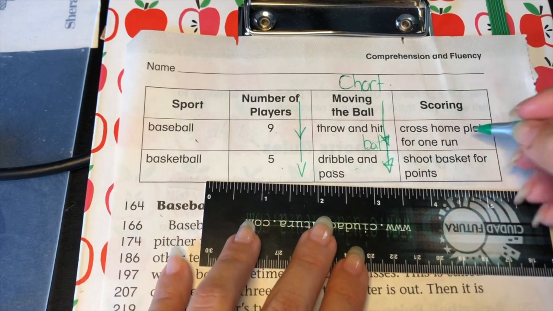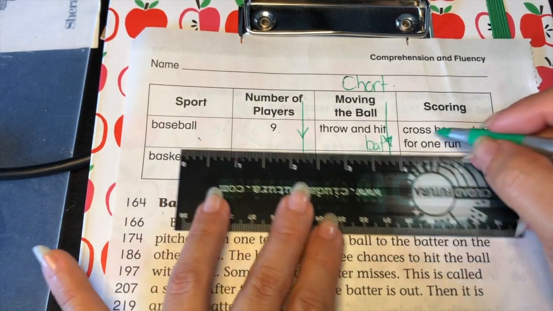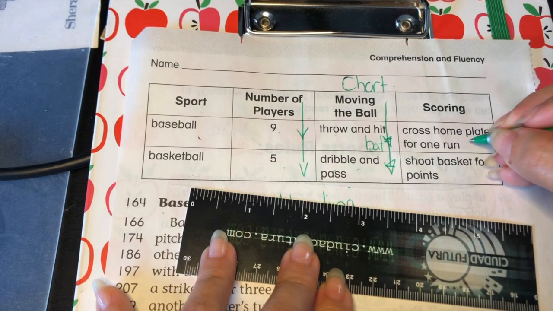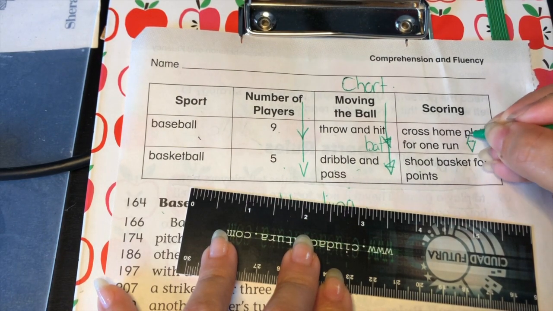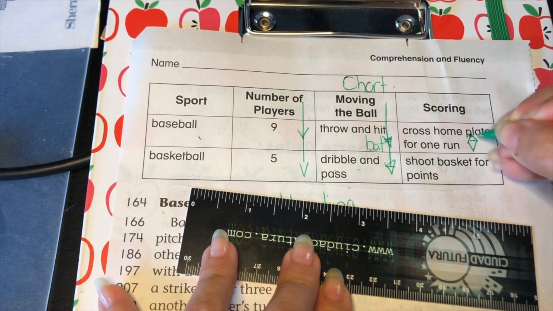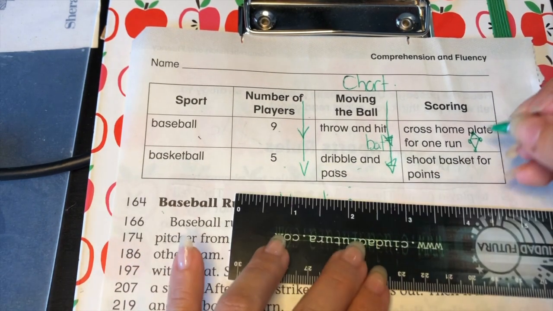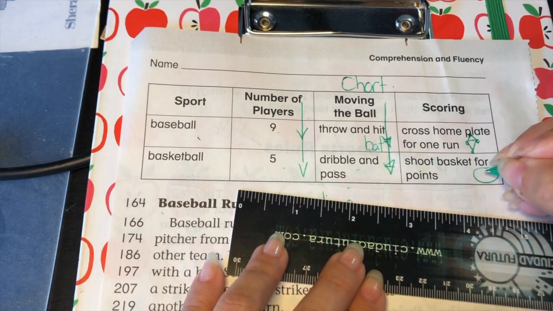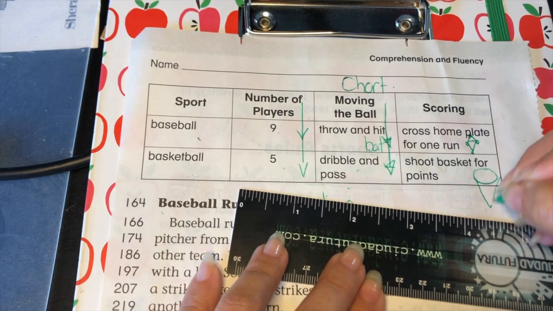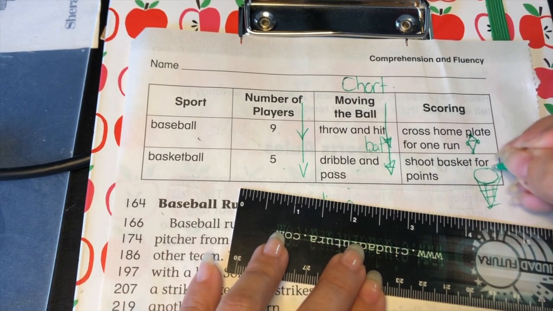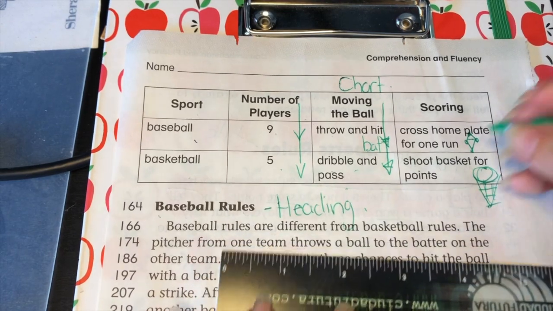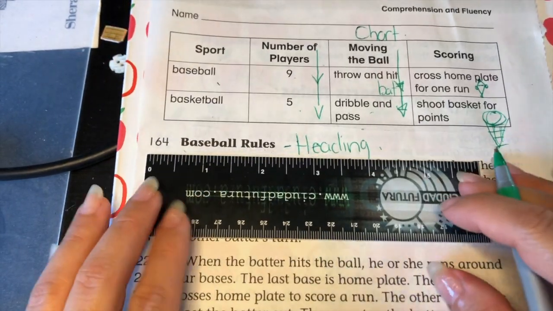In scoring, to score in baseball, you cross the home plate for 1 run. That's the one that's shaped like a diamond. Like that. I know that much about baseball. And in basketball, you shoot the basket for points. Looks something like that. All right. So now let's read baseball rules.